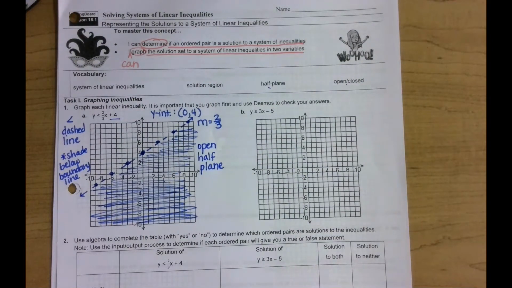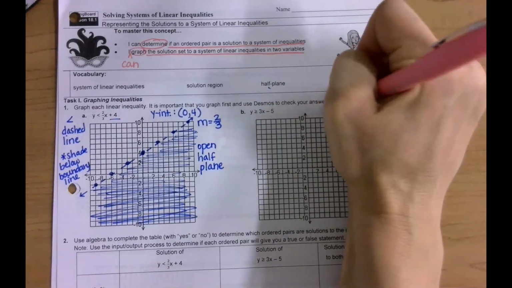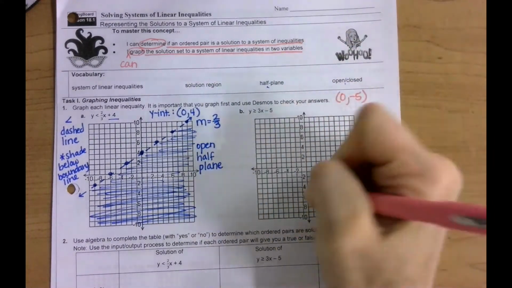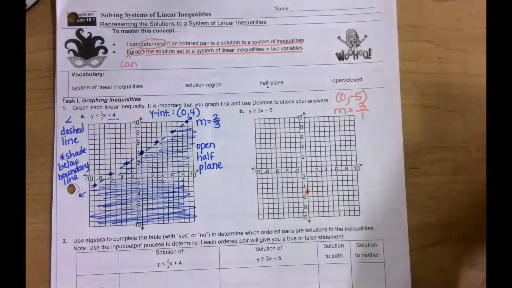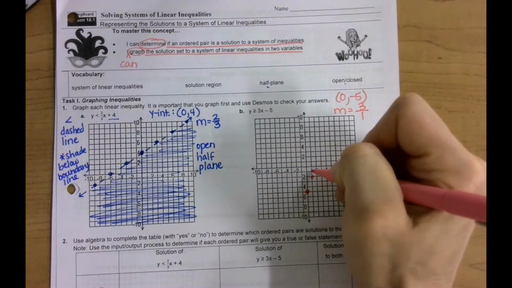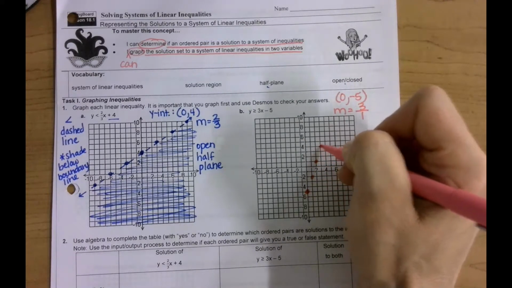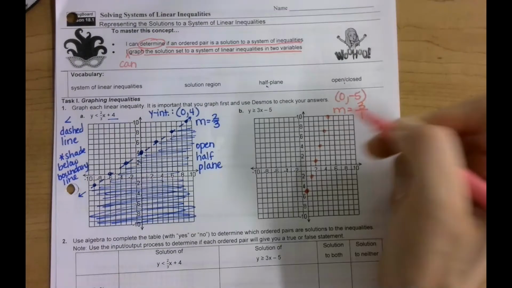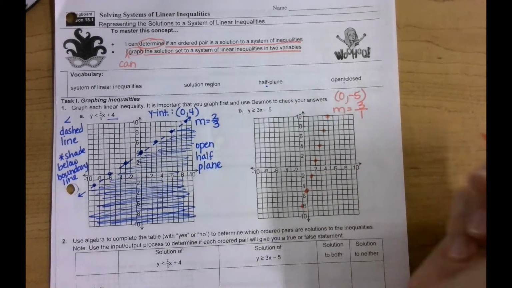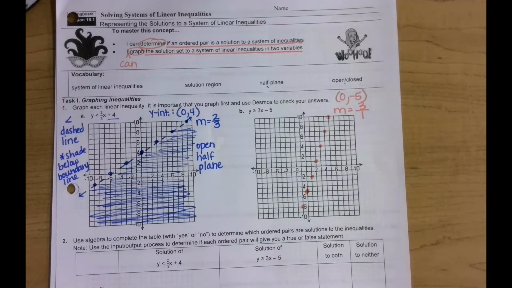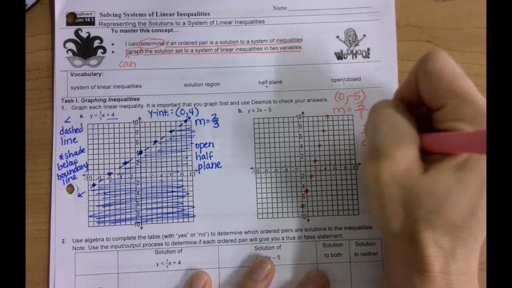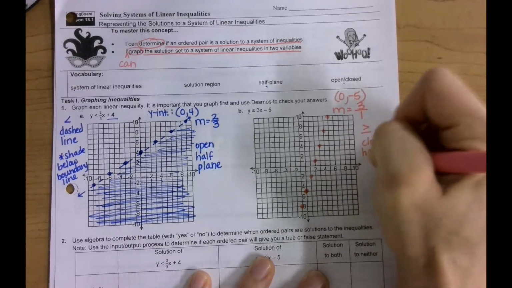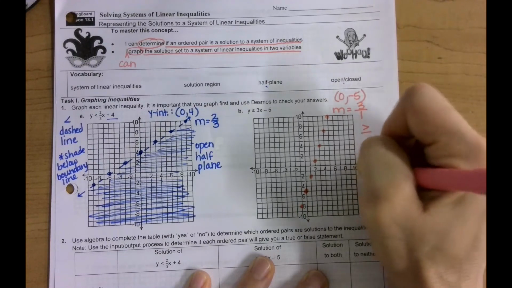Okay, now moving on to y is greater than or equal to 3x minus 5. First, we want to graph that y-intercept minus 5, so it's at negative 5. Our slope is 3, so create it as a fraction. Go up 3, right 1. Opposite direction, down 3, left 1. All right, then we need to look at our inequality. It's greater than or equal to, so this is going to be a closed half plane, which means solid line.